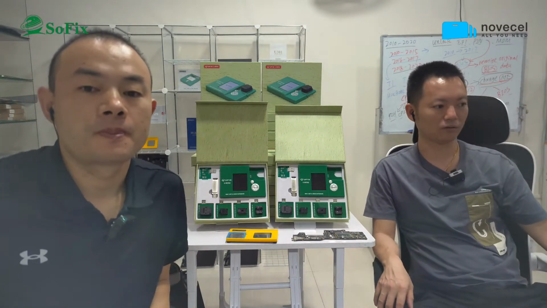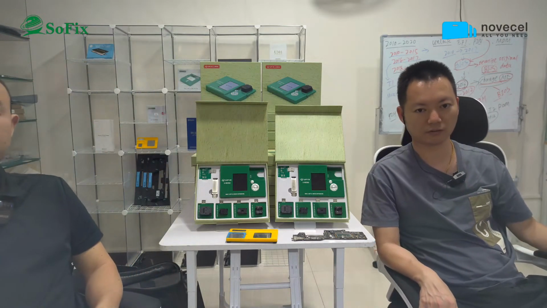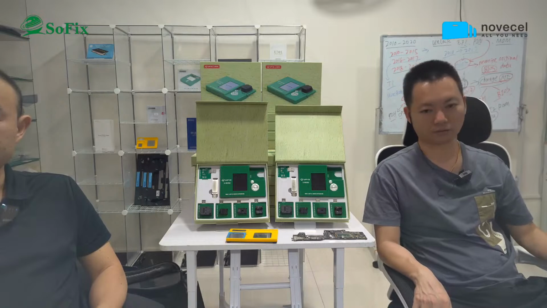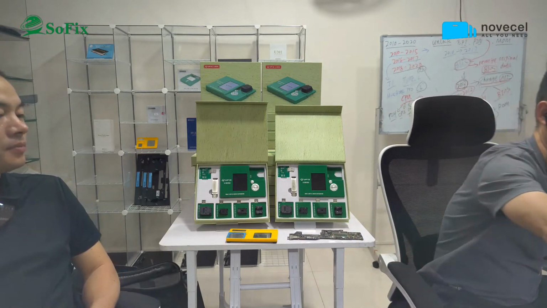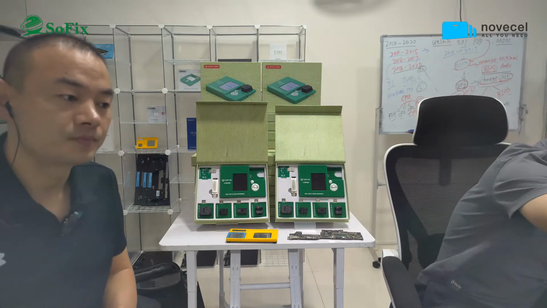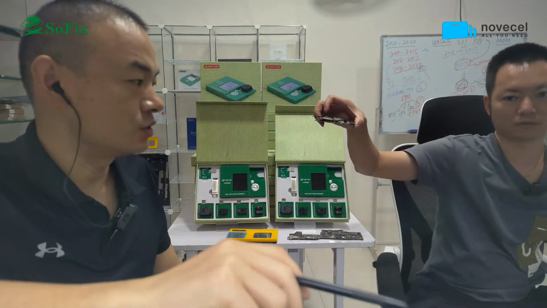Before, we were talking about the T1 and T2 models. Now we are talking about the M1. M1 is different from T2 and T1. You can see the motherboard is also different. Let's use this camera. This is a big one.